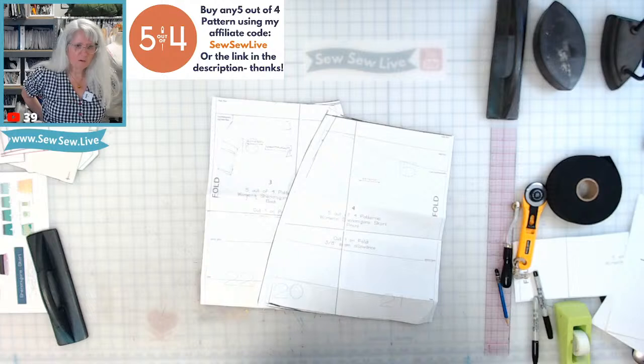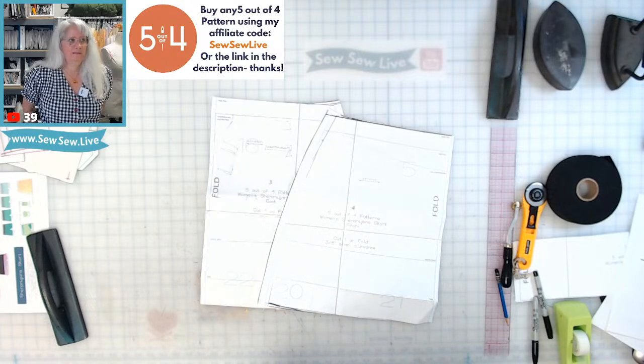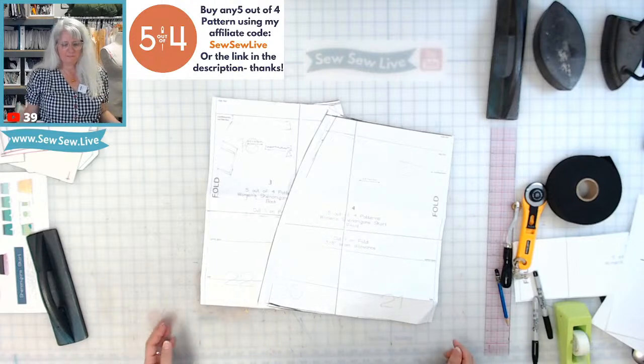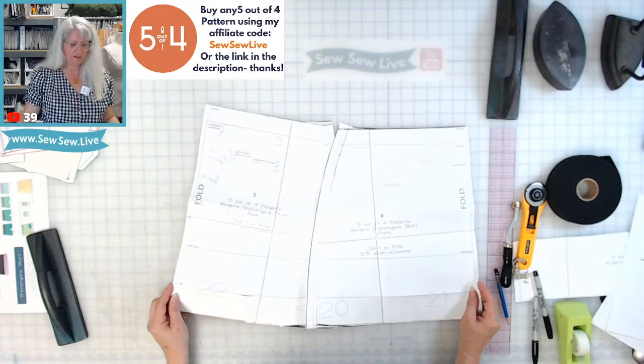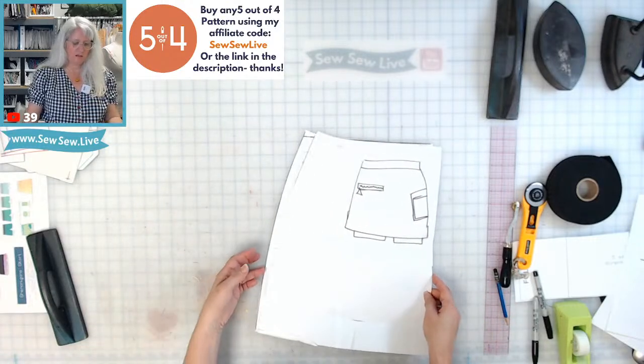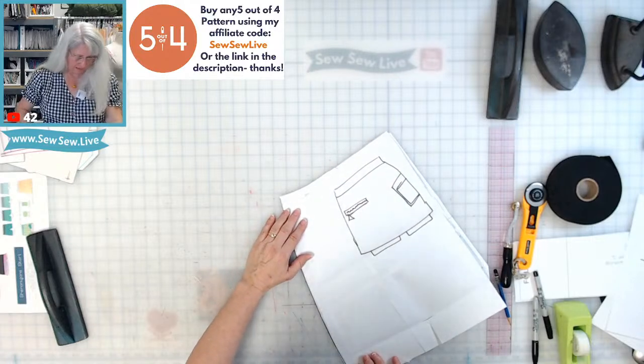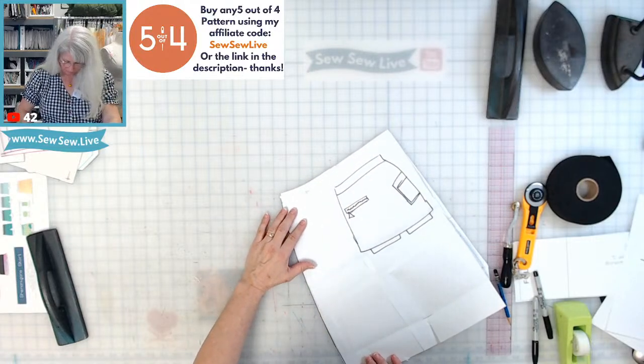Yeah, Liza didn't, or the hem. It's not going to be, you can still sew it. But it's those little types of things that make your garment hang nicer and sew together a little easier. I thought this might be a little bit longer.